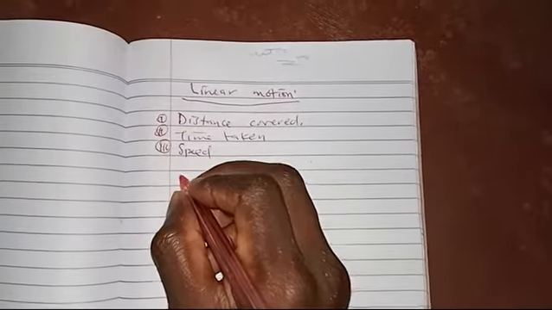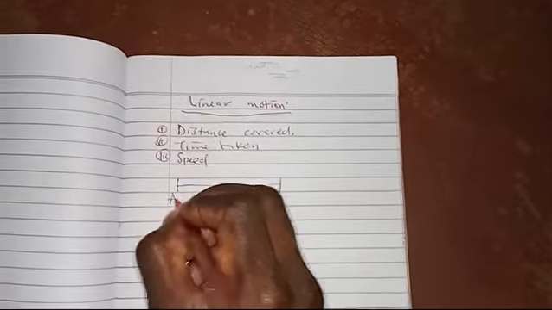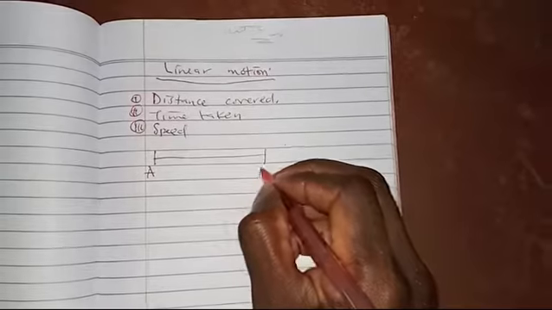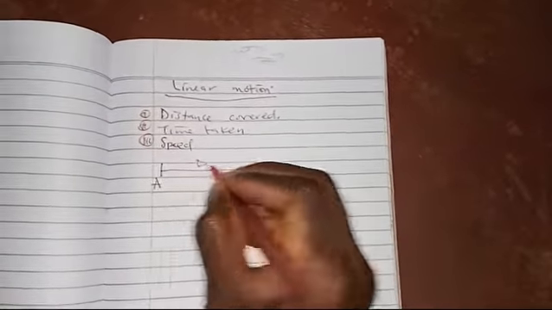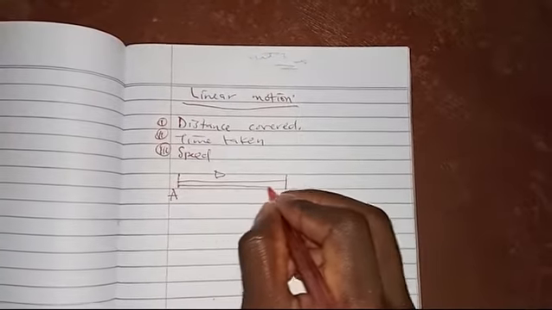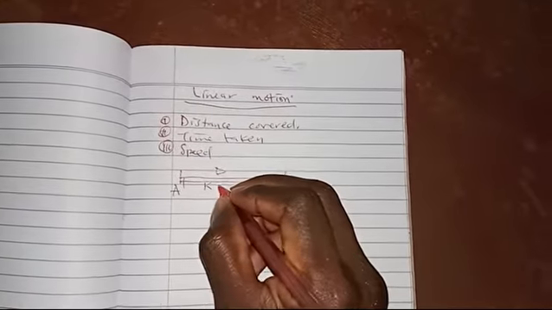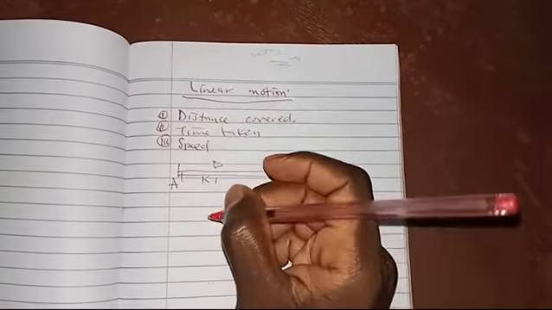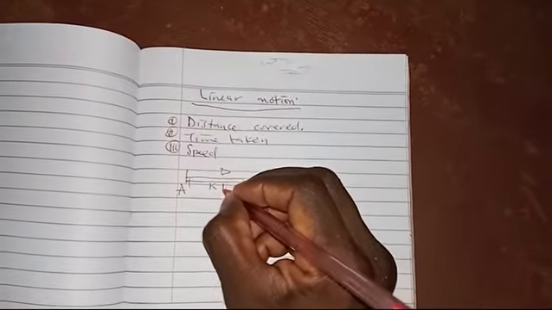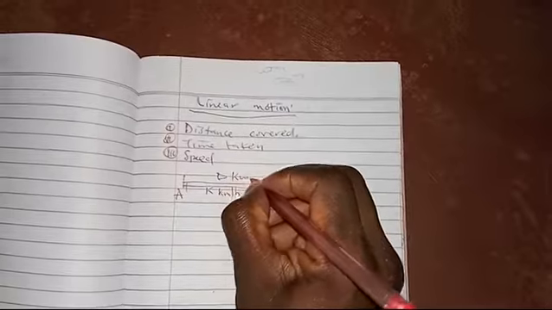So once again, if you are given a distance between two points, let this be point A and this one be point B, then you are given a distance D, and you might be given speed, let's say speed K in kilometers per hour, but distance is in kilometers.